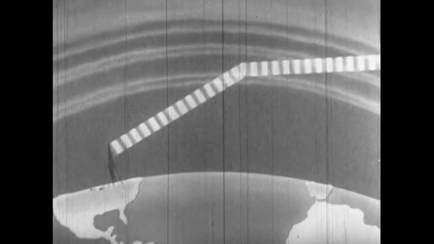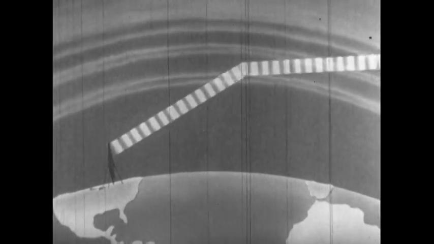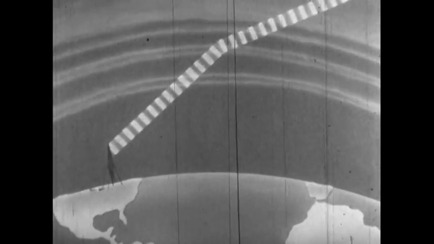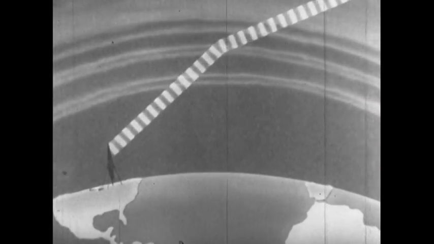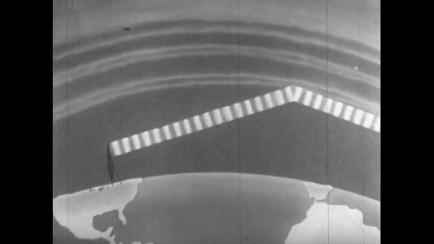The higher frequencies are refracted the least, some extremely short waves failing to return to the earth at all. This low refractive index of the medium-high frequencies makes them desirable for long-distance communication.